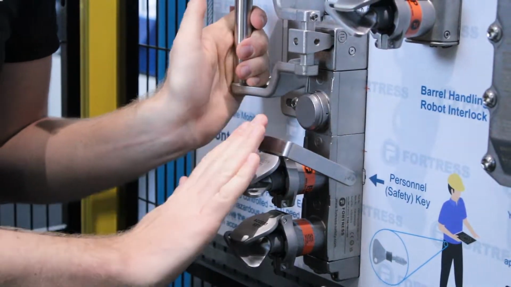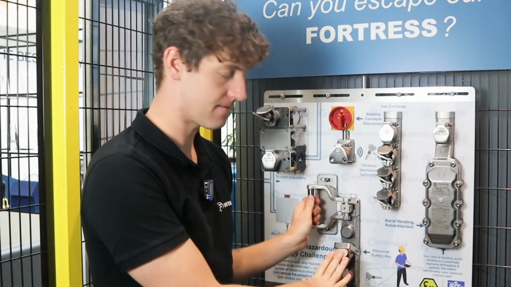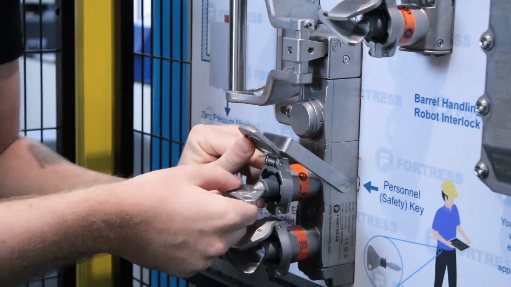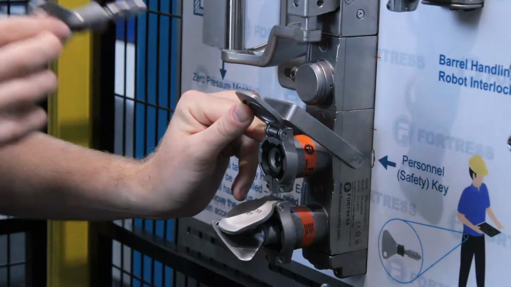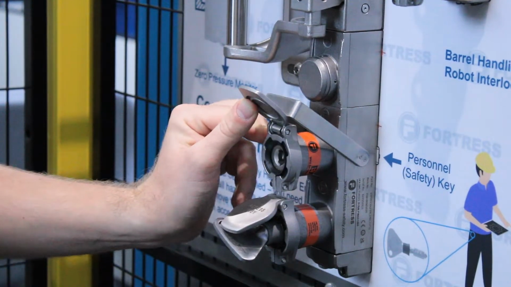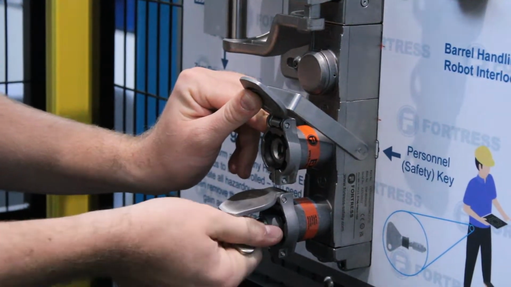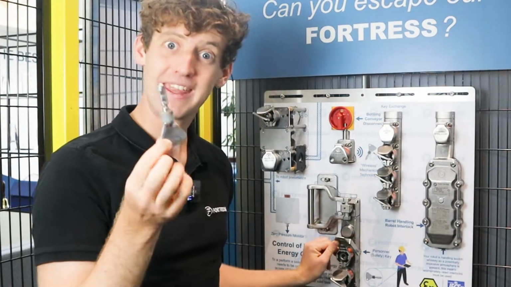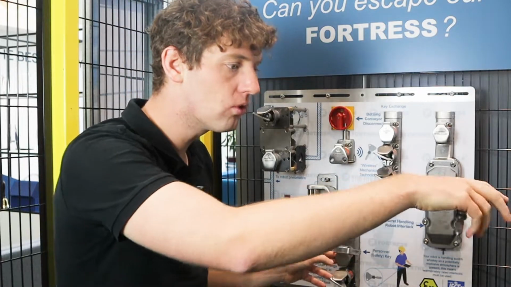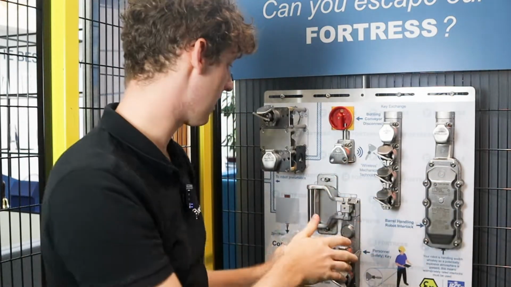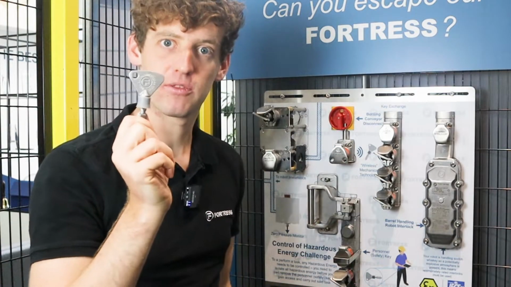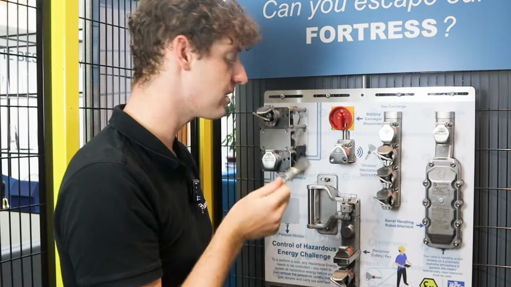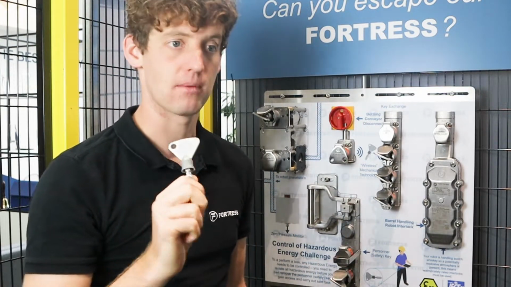What we have here is a personnel, otherwise known as safety key. This personnel key, once turned and removed, traps the access key in place. So now I cannot remove this access key, it's trapped here, and I can't get it out. This means that while I'm in the area, in case there's a small zone which I can't be seen from the door module here, so someone might not realize I'm inside and close the door behind me, I have this key with me in my pocket, meaning that I know for sure that I'm safe while I'm conducting a task on the machine.